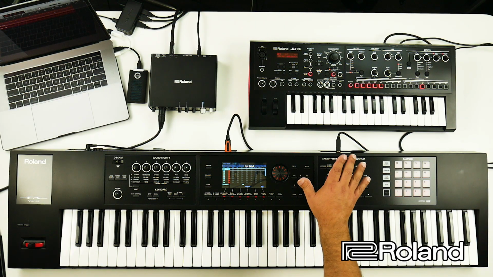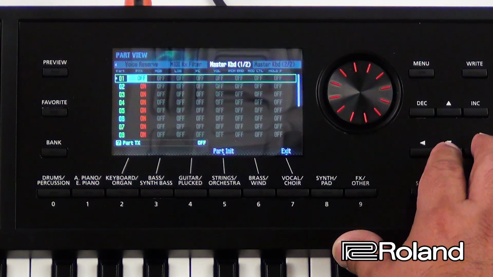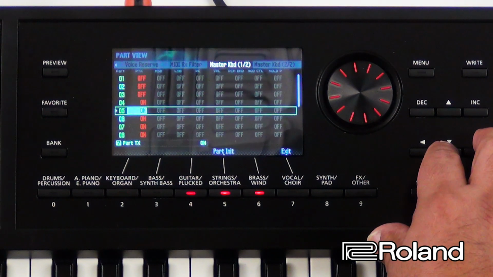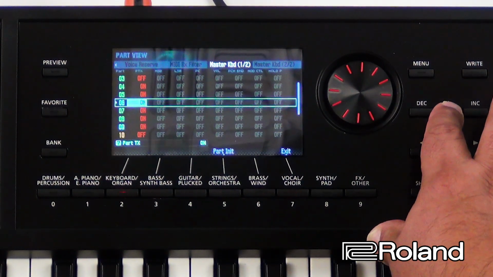All right, so all I have to do is come here, and it's transmitting MIDI from the FA to the JD-Xi. So I'm going to just turn it off right now, just so you can see, because I only want the sounds playing that I choose. I don't want just anything random. So I'm going to turn off MIDI channel 1, 2, 3, and 10 so we have no confusion.